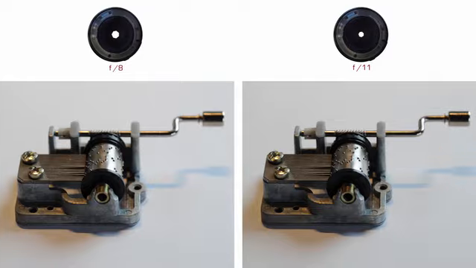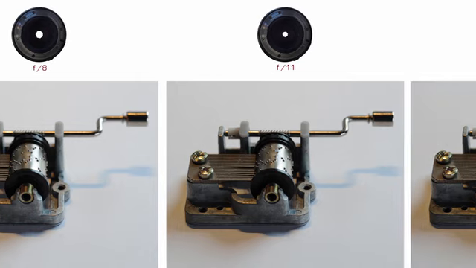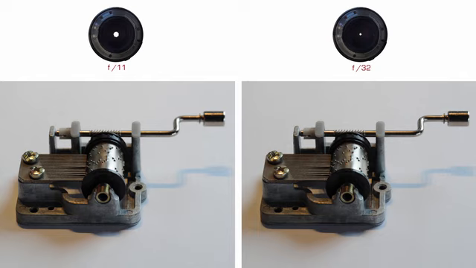We'll go to the next f-stop, f11, and we'll compare to the previous image, f8. And again, you should stop the video to make the comparison. And just to move things along a bit, we'll just go right to f32. Look at how small the aperture is, and look at how so much more of the image is in focus compared to the previous.